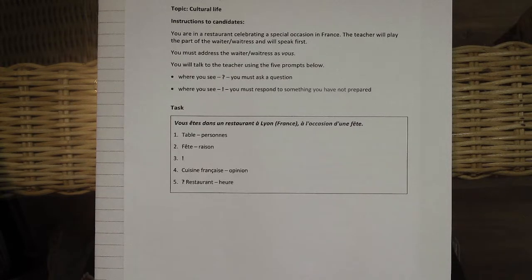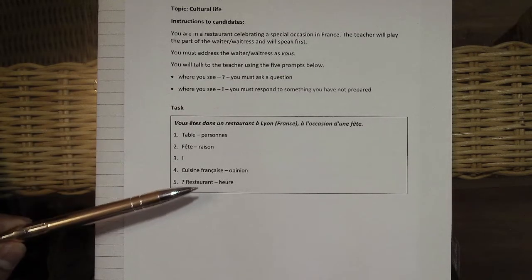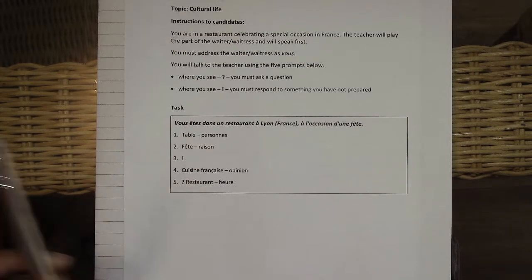This is the foundation version. So we've got an example task here. I'm going to talk generally about the roleplay task, and then afterwards we'll go through how to prepare for this task in particular, but also giving again some general tips.